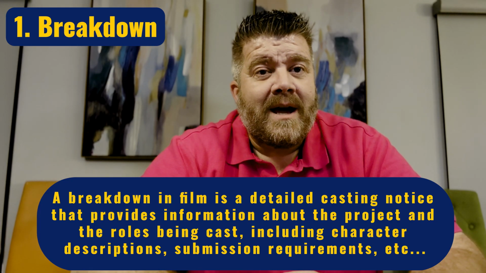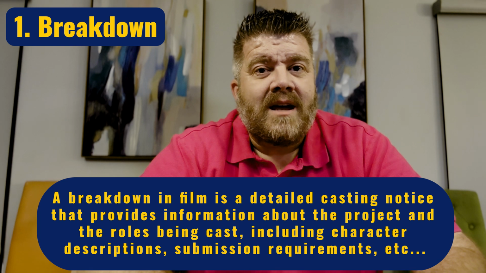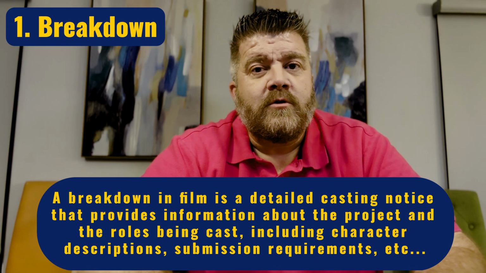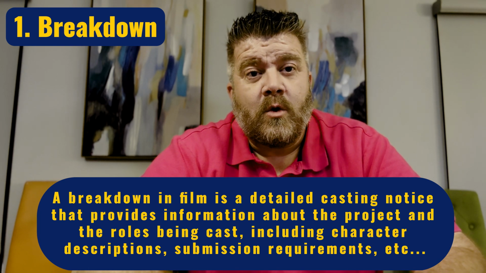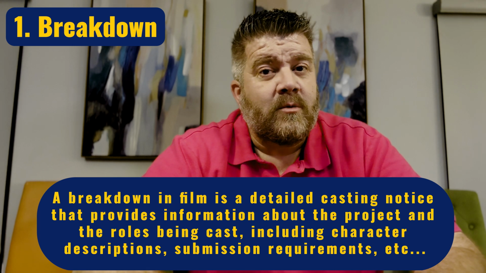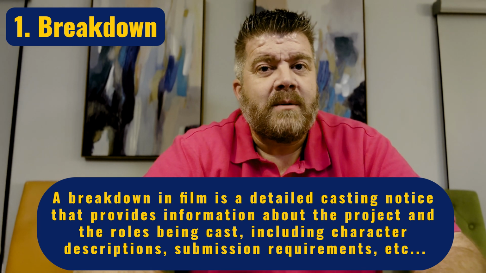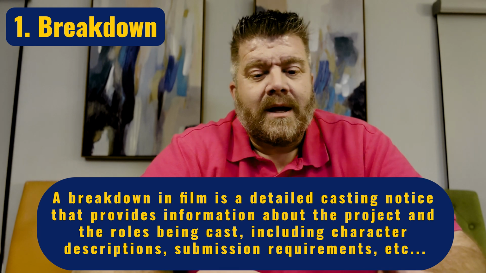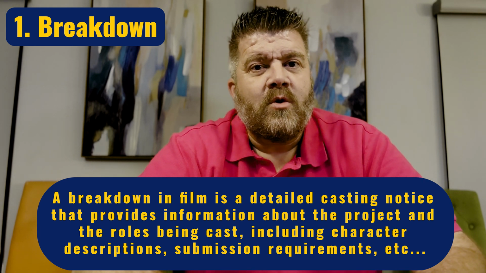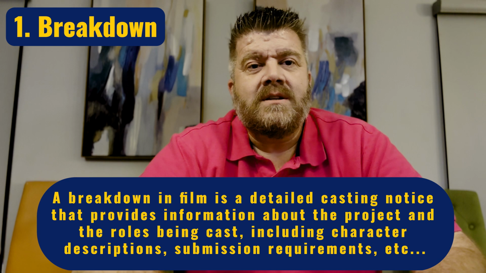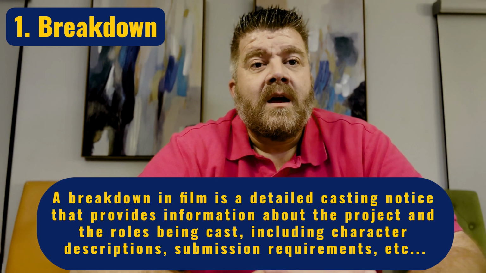Also, why does that matter? Well, understanding that breakdown will help you know if you're a good fit for that specific role, because if you're not a good fit for that role, you do not need to submit for it. A lot of people really try to make sure to get a role, and if it's not a good fit, don't submit for it.